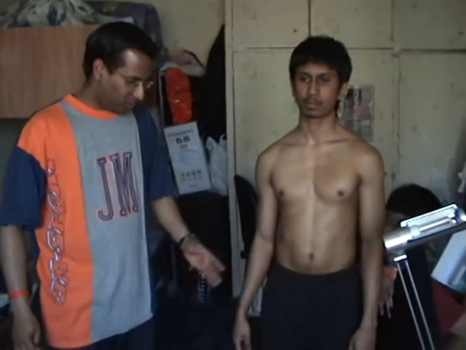Temporal, then carotid, next brachial, next radial, next femoral, next popliteal, next dorsalis pedis. Of course all this you can't do, but you just name it. You name all these peripheral arteries.